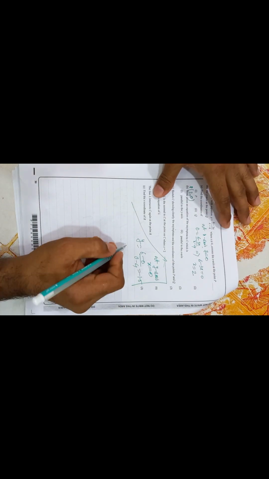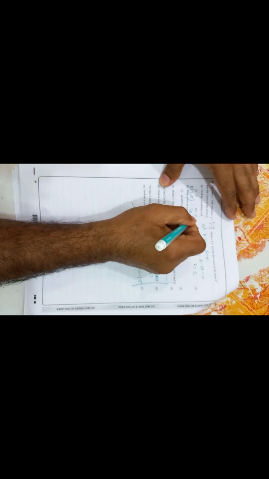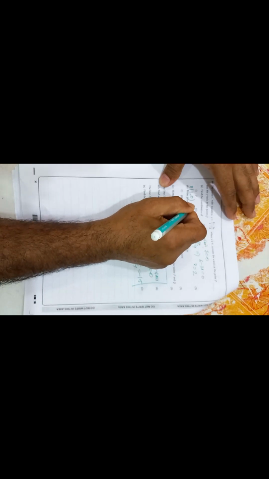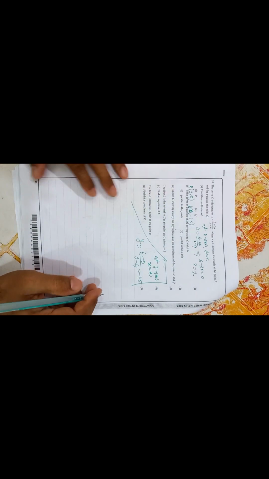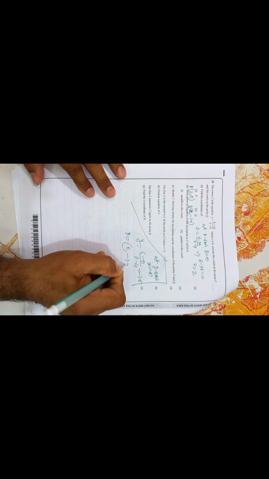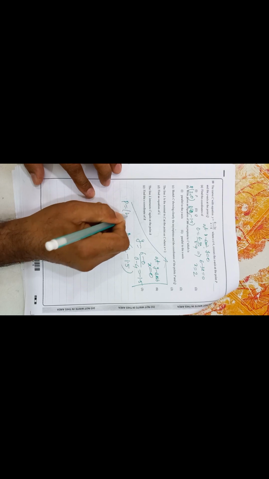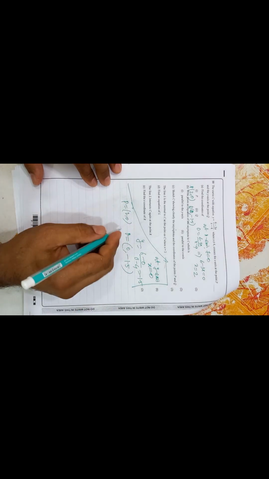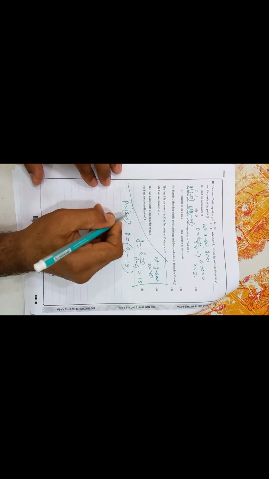The coordinate we could write for Q is x is 0, y negative 1.5. So Q equal to 0 comma negative 1.5, P equal to 2 comma 0. We have got that.